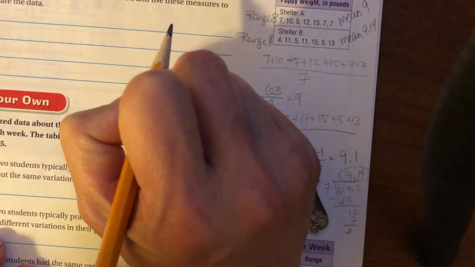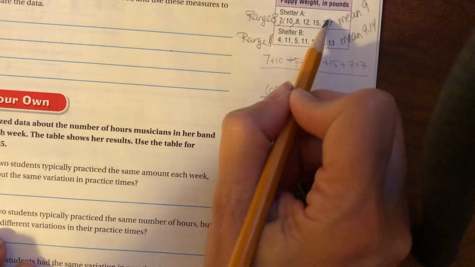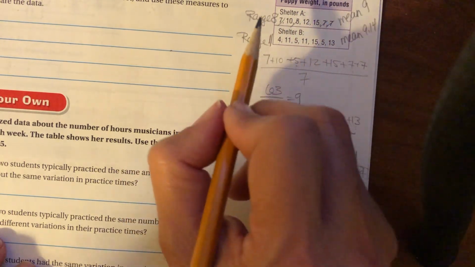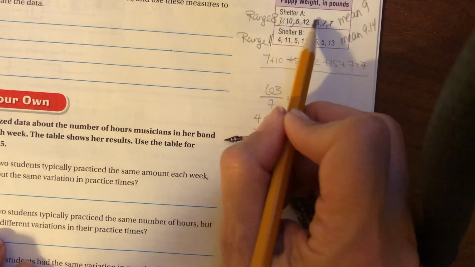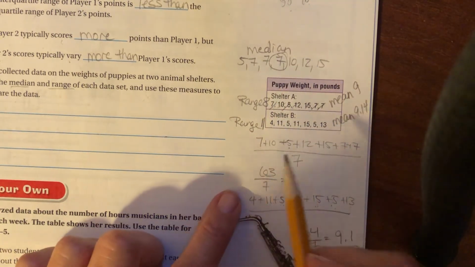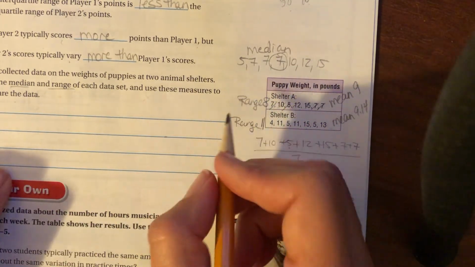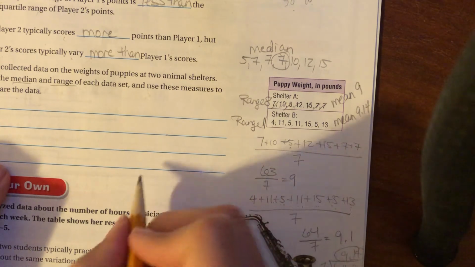Here we go. 5, 7, 7, 7, 10, 12, and 15. Okay, so our median would be then 7. All right, so this is our median. That's our median for shelter A. For shelter B, the median, we'll do it right here.